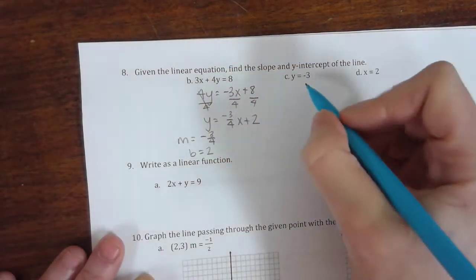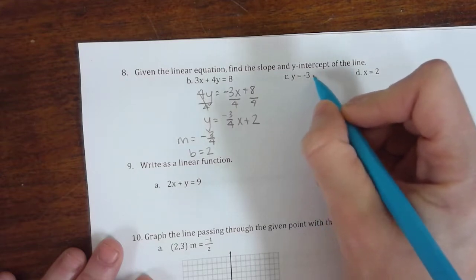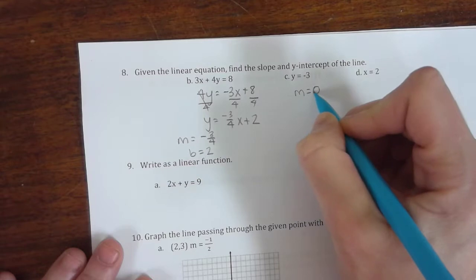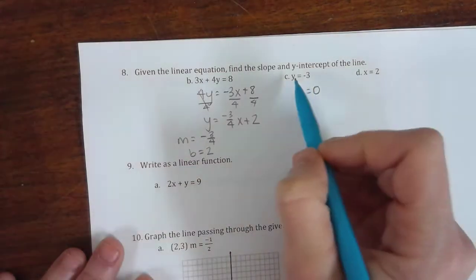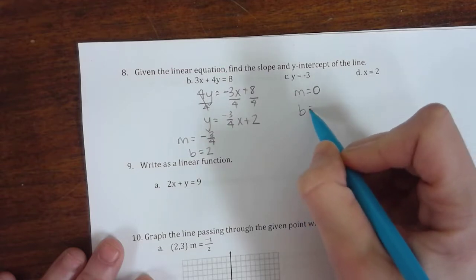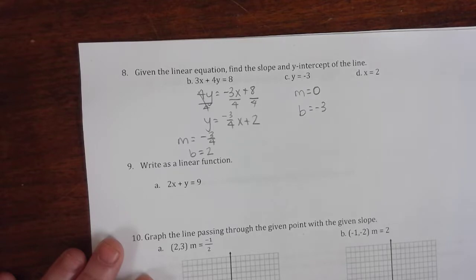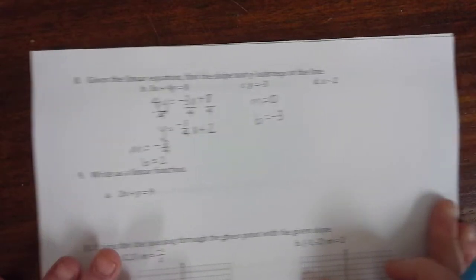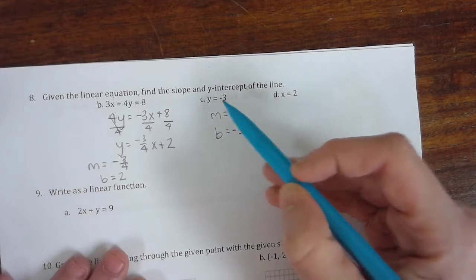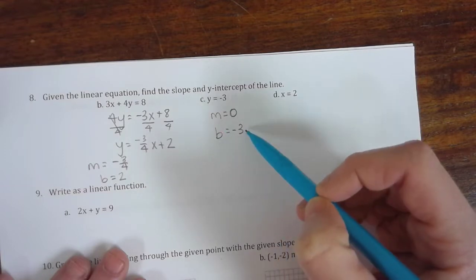Okay? This one's a little bit special. So your slope, we can see our slope. We have no x, which means that our slope is nothing. It's a horizontal line at y equals negative 3. Since it's at y equals negative 3, our y-intercept is b equals negative 3, sorry. Again, that's because this is a horizontal line where y equals negative 3. So it crosses the y-axis at negative 3.